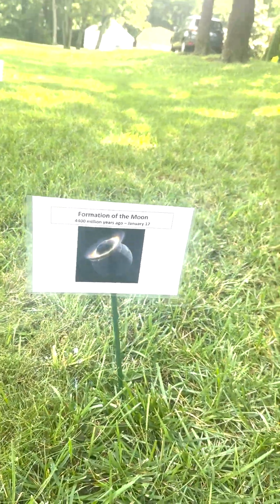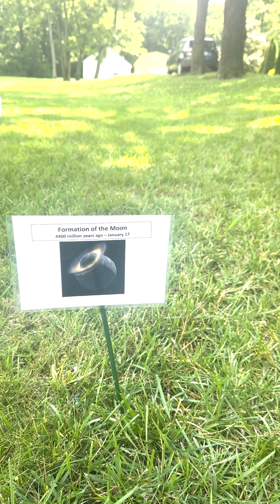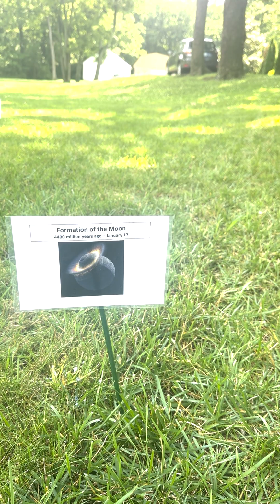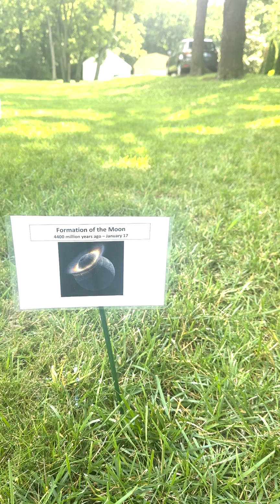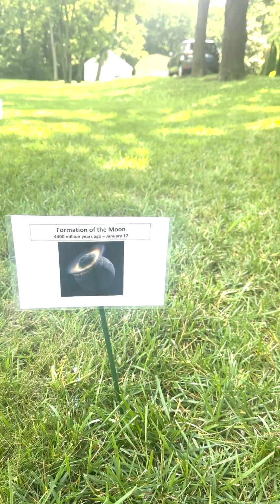All right, so right here, we've walked just over 4 meters from our starting line. We've already traveled 200 million years through time. We are at January 17th, which represents 4.4 billion years ago, the formation of the moon. Scientists think a Mars-sized object smashed into the early Earth, blasting out a cloud of molten debris that eventually clumped together to form our moon. Back then, the moon was much closer to the Earth than it is today, making it look absolutely massive in the night sky.